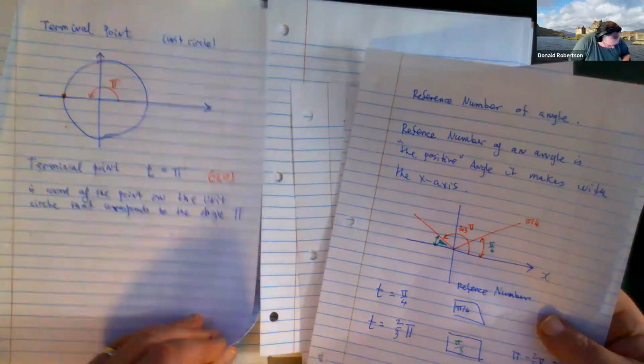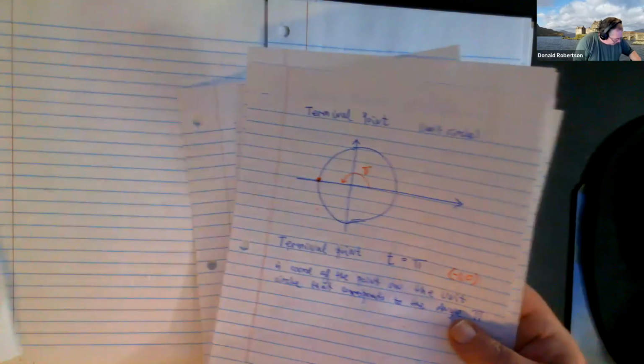Our next section is going to be using the unit circle to find exact values for standard angles.